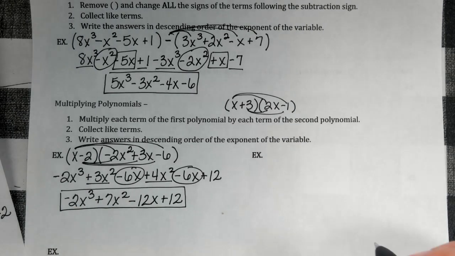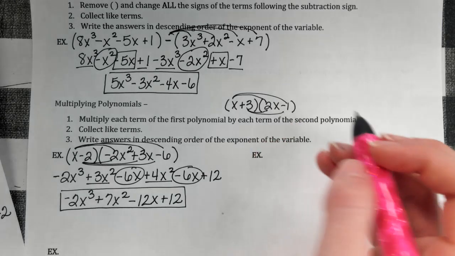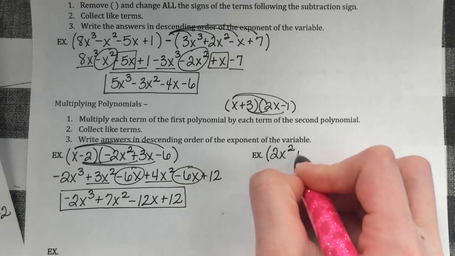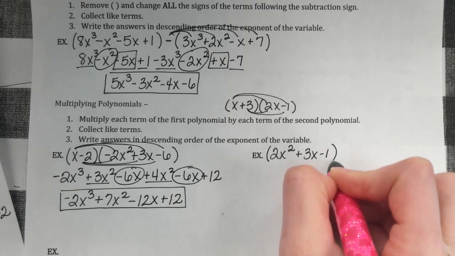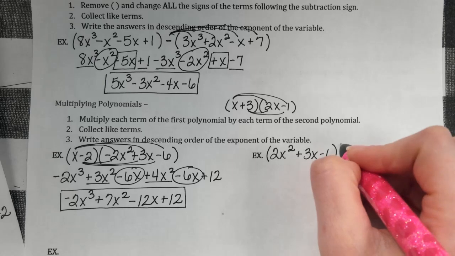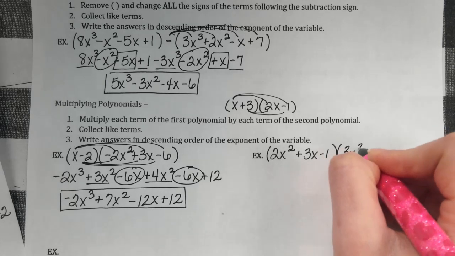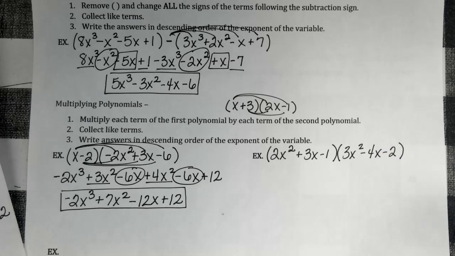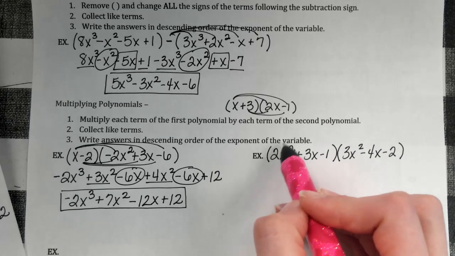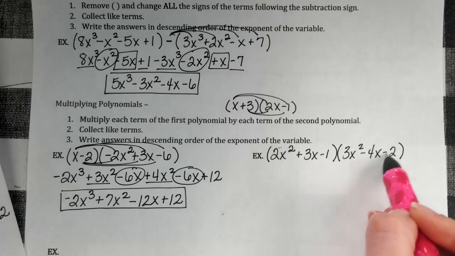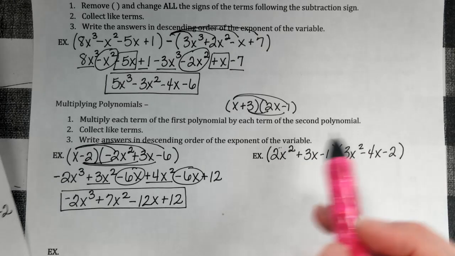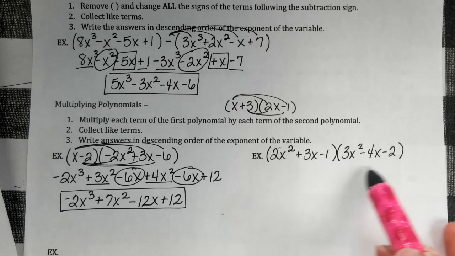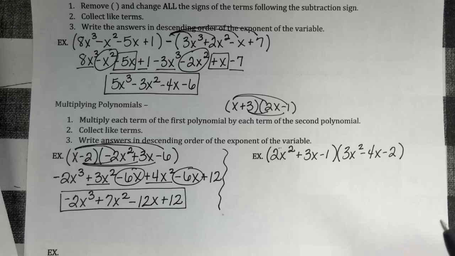Okay, now you could have something that's a little bit larger than that. So if we have a trinomial times a trinomial, then you're going to have a little bit more to multiply. So I've got 2x squared plus 3x minus 1 times 3x squared minus 4x minus 2. So I'm going to take the same concept. I take my first term, 2x squared, multiply it by everything in that trinomial. Take my 3x, multiply it by everything in this trinomial. Take the negative 1, multiply it by everything in that trinomial. So I end up having 9 terms.